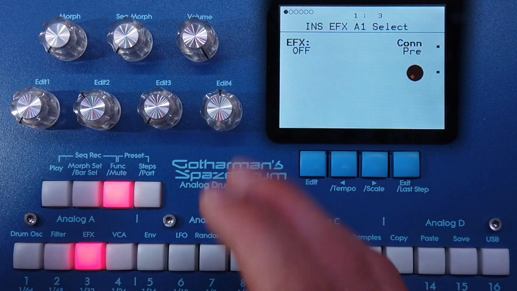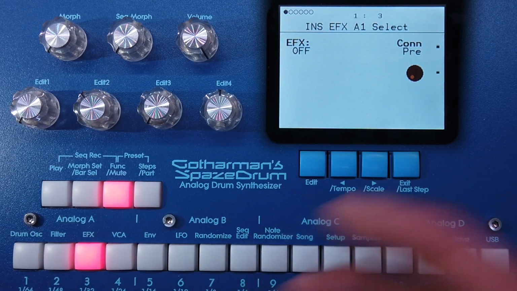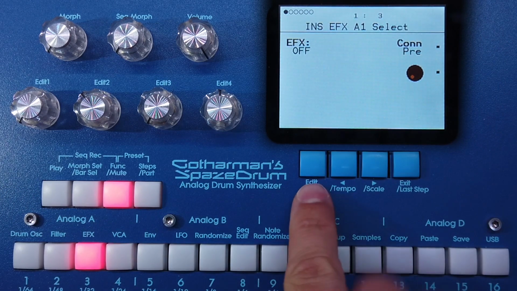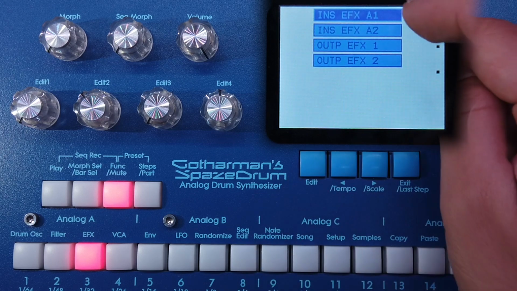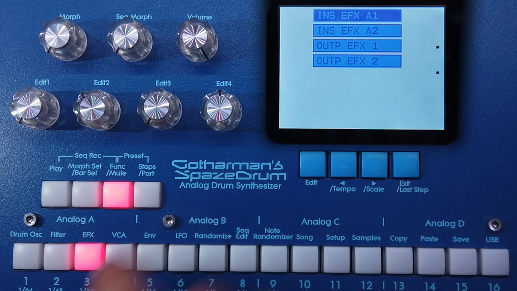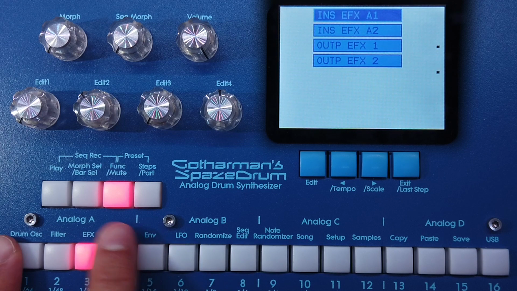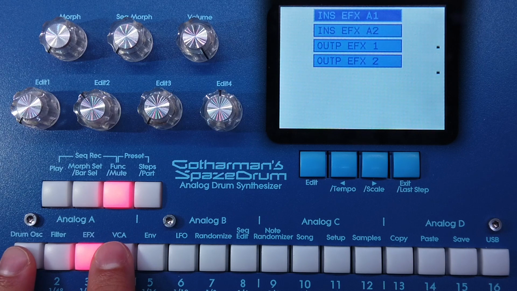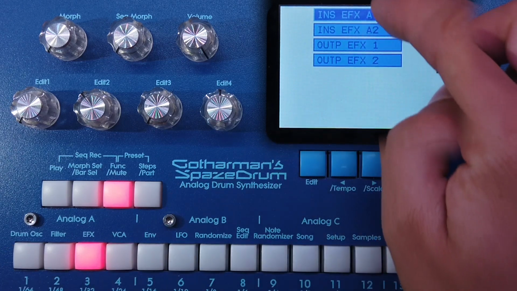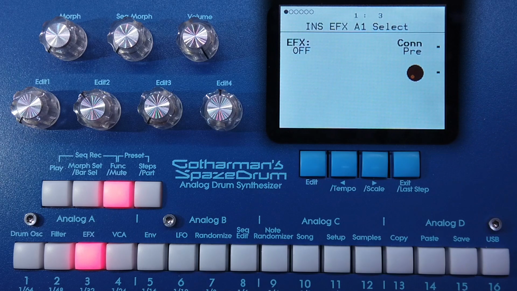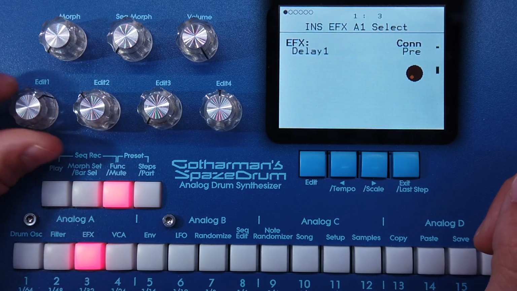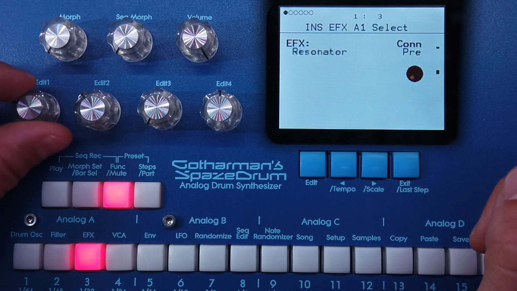The effects menu is a little different than the other menus, because here we can first choose which of the 4 effects we want to edit, and for that we press the edit button and choose between insert effects A1 or 2, because this is an effect that is applied onto the whole analog A group for the first 4 sounds in our system here. So we have insert effects A1, for example, and this would then be applied to our 4 sounds, and right now it's off, and we can turn that to a certain effect algorithm, and as you can see, there are lots of them.